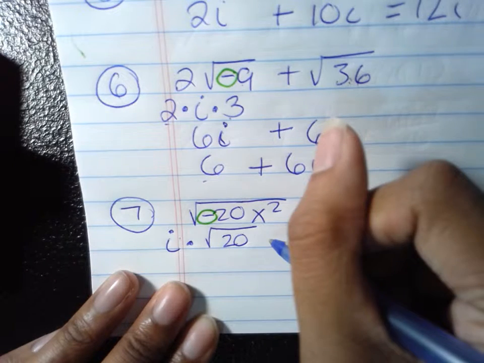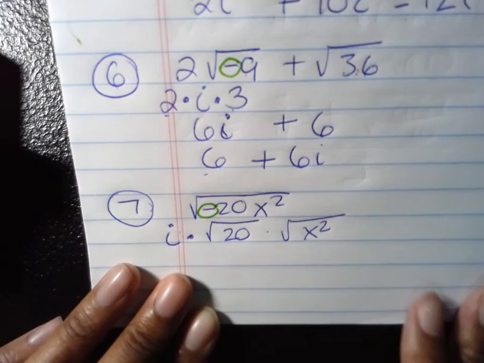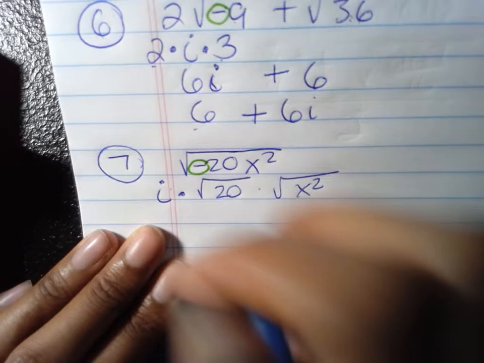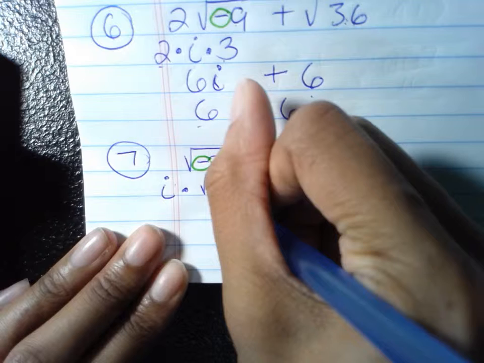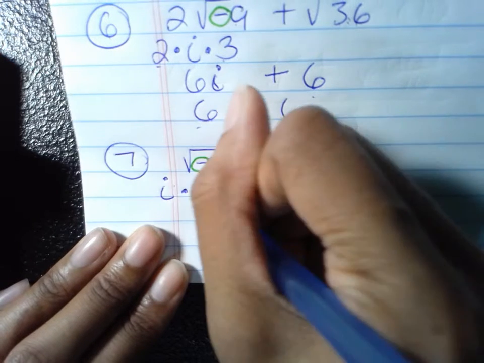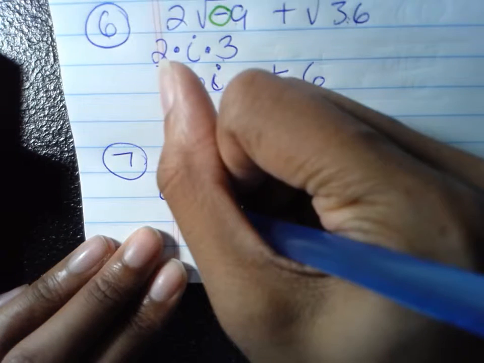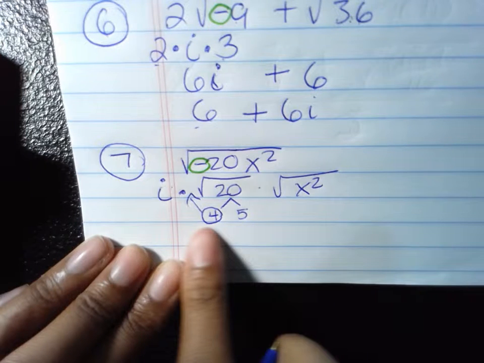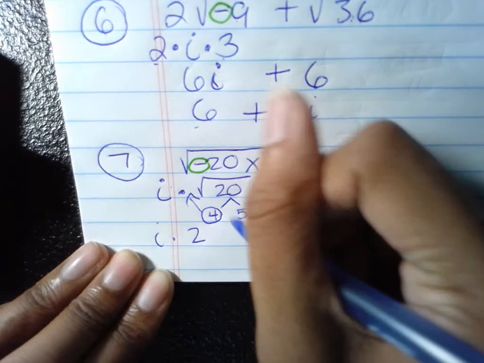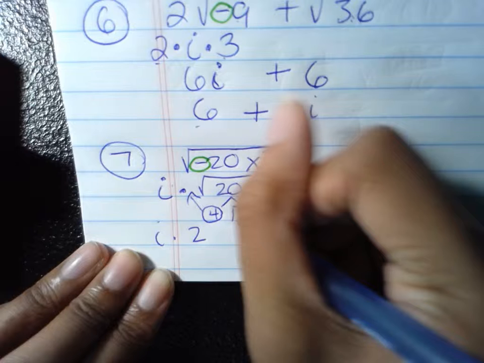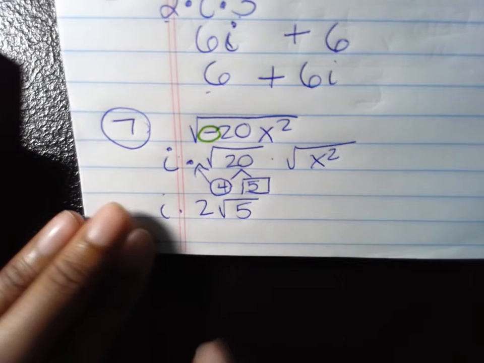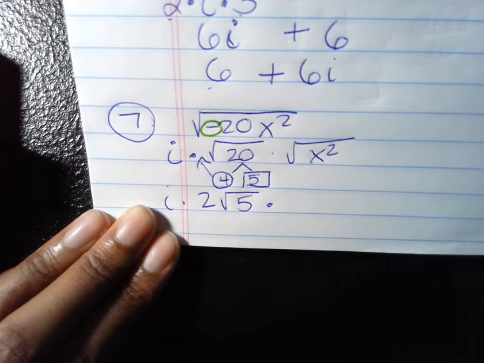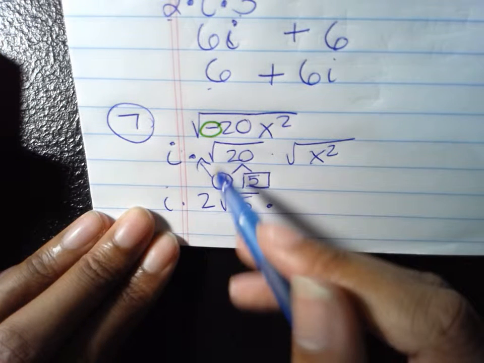Alright, what's a perfect square that goes into 20? We know 4. 4 times what makes 20? 5. I'm going to circle the 4 because that's my perfect square, and it's going to go out there. What's the square root of 4? 2. And then what stays inside is the 5, stays inside the square root. My little way of writing it quickly, simplifying the square root. Alright, square root of x squared is x.